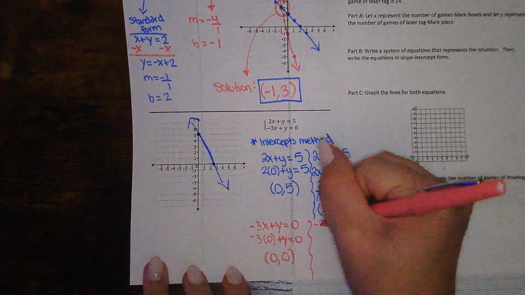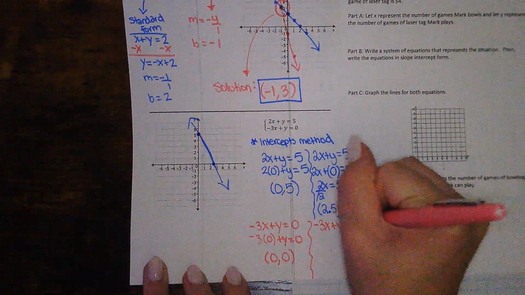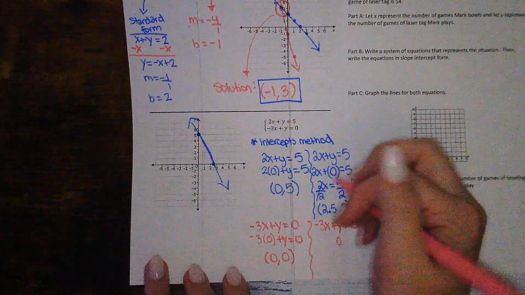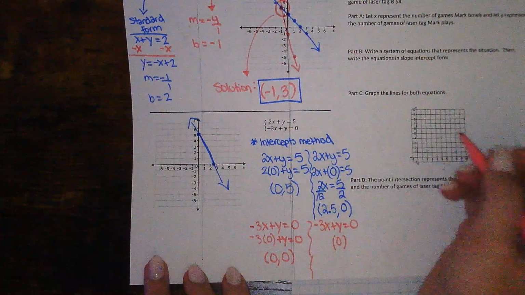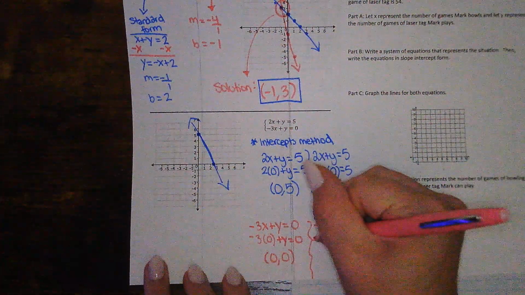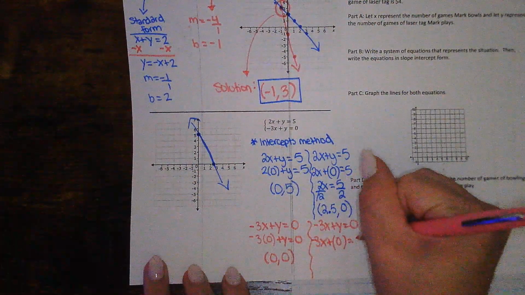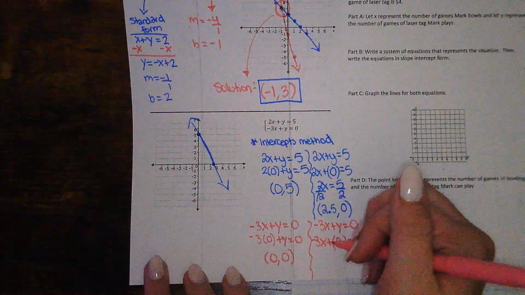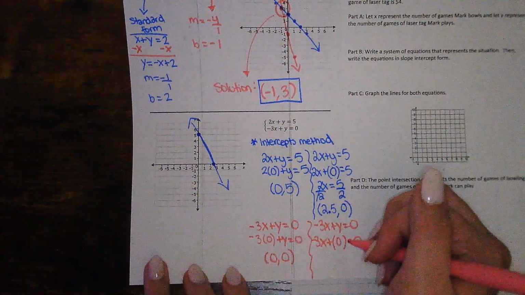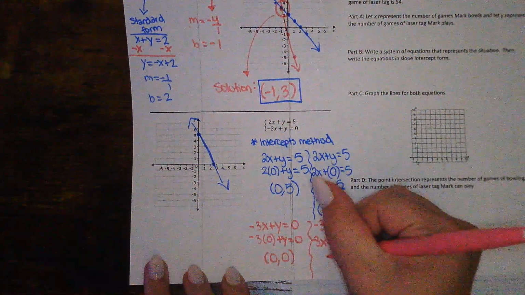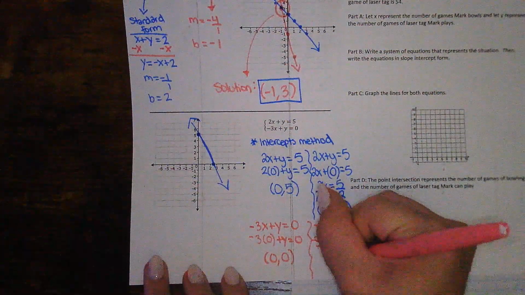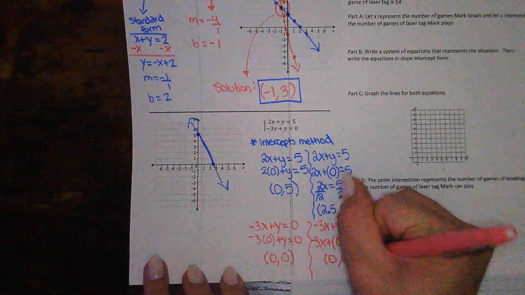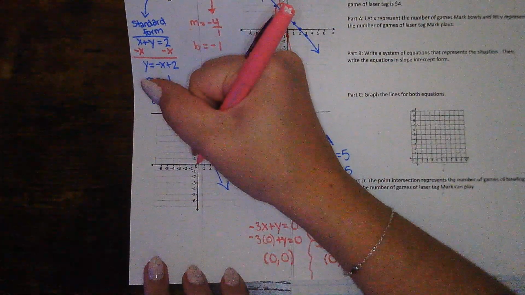And then if I do that again and plug in 0 for y, I'm also going to see that this intercept is 0, comma 0, which makes sense because your line is going to pass through the origin, right?